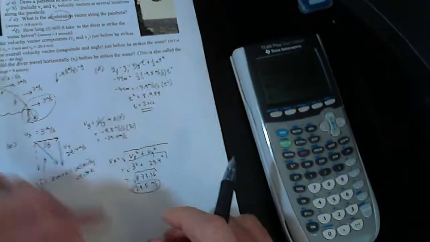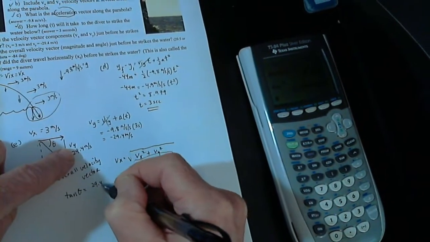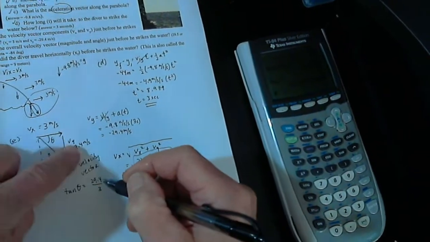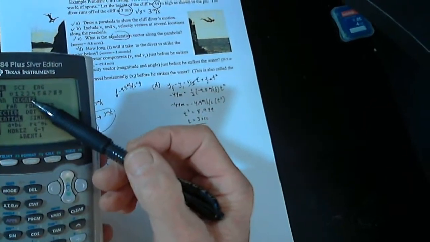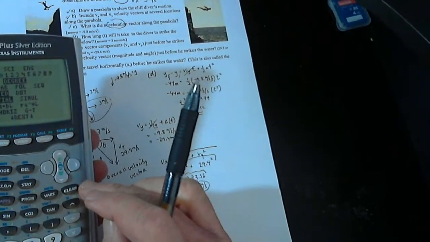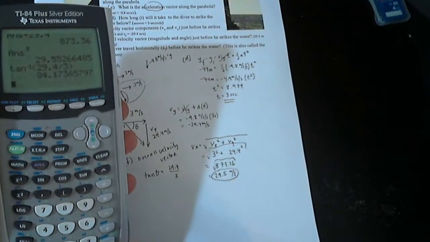But we also need to get this angle. That's a tangent idea, so tangent theta will be the opposite over the adjacent leg. For this one, make sure your calculator is in degree mode if you're using a graphing calculator. So I want to take the inverse tan of 29.4 divided by 3. I'm going to close my parentheses there and click enter. I get about 84.2 degrees.